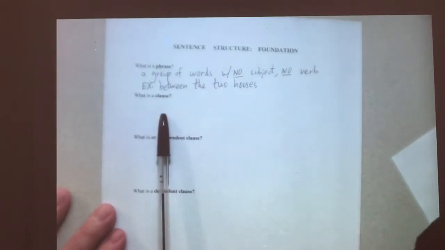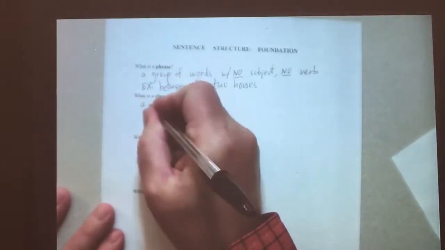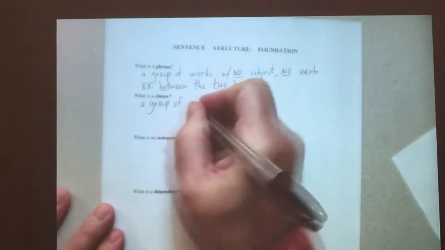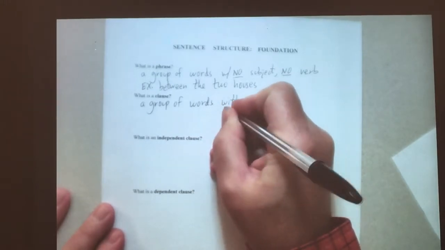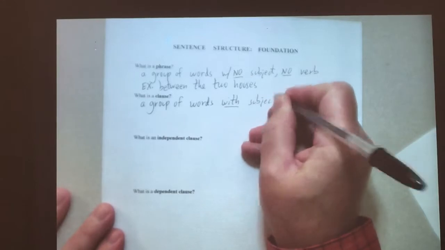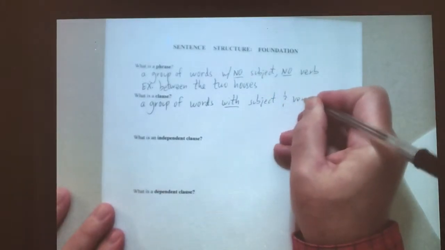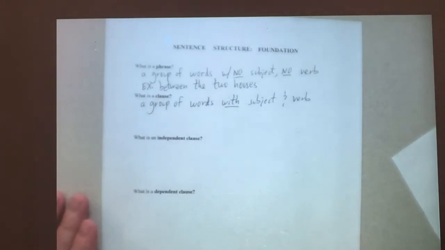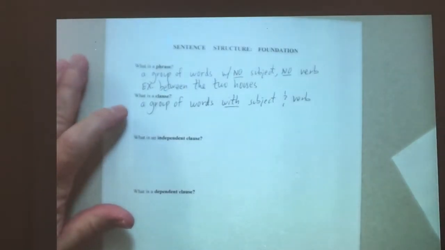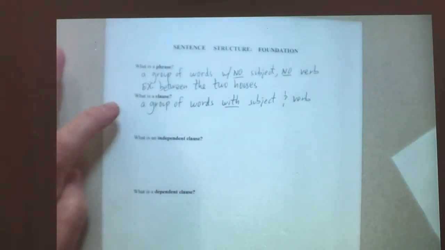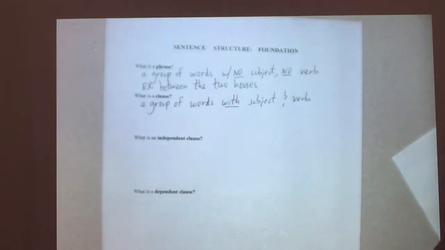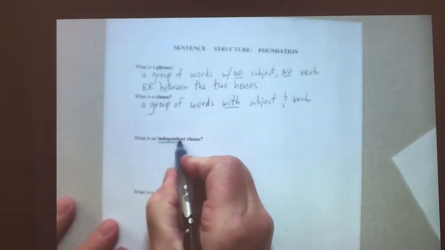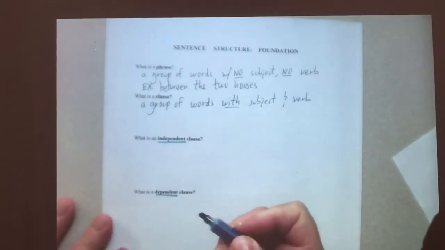Now, up next is a clause. What is a clause? It is a group of words with subject and verb. So a clause is a group of words with subject and verb. So a clause is stronger than a phrase. Now, there's 2 different types of clauses. You'll notice right underneath, independent and dependent.